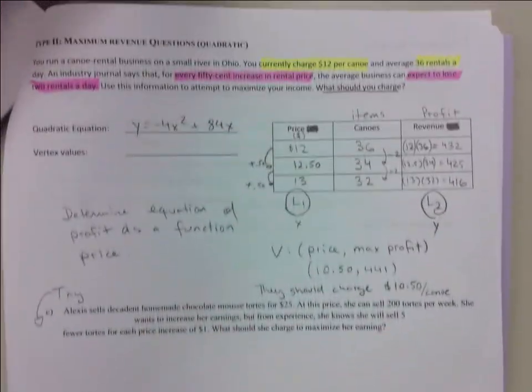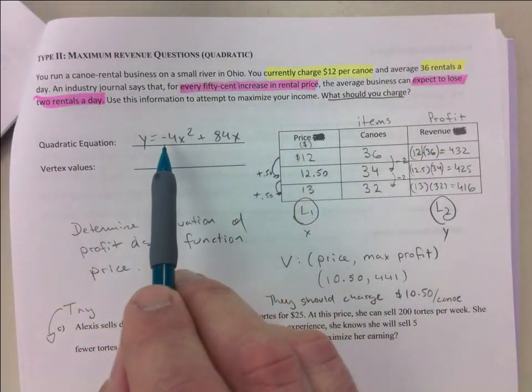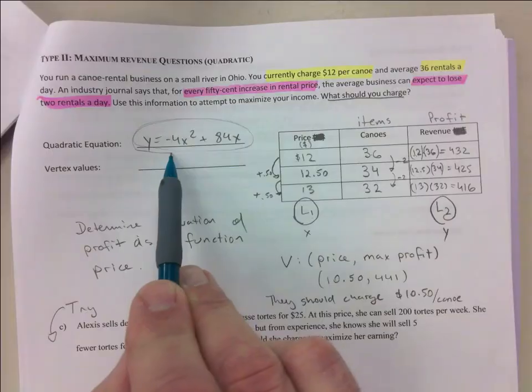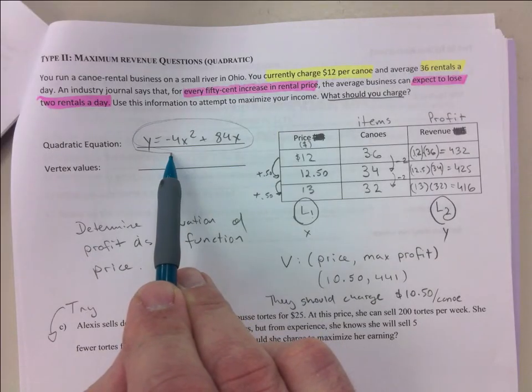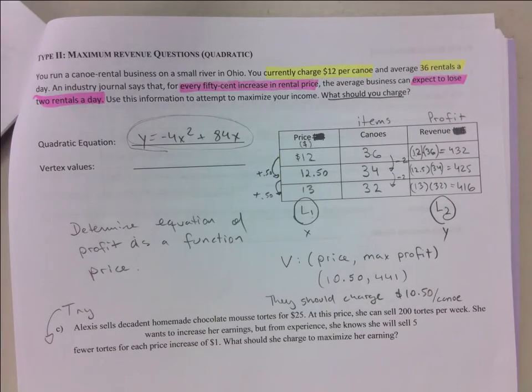62, if you want to write down the quadratic equation real quick, that is on page 62, that is your answer. This deals with canoe rentals. So write down that page there.